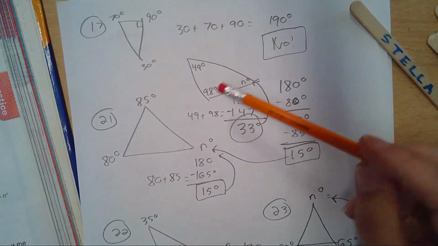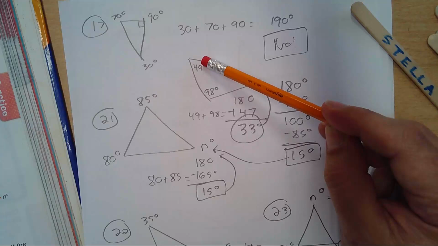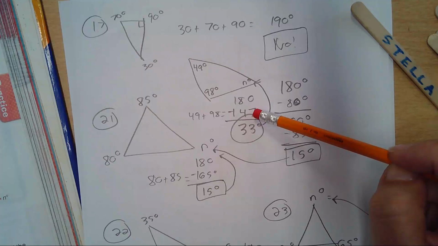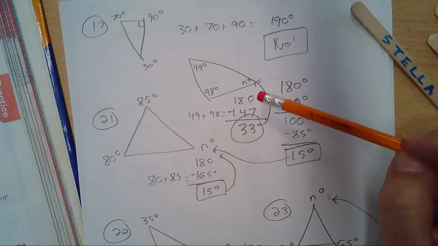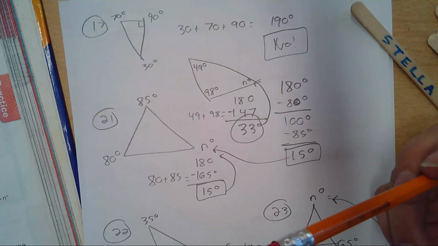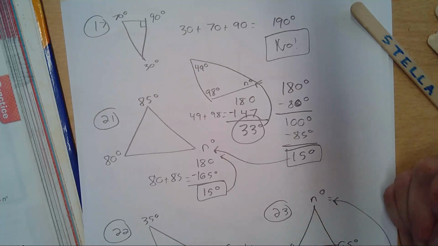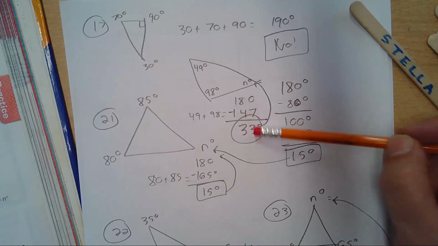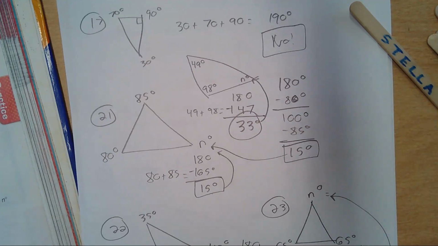So we got the 98. Half of 98 is 49. 98 plus 49 means 147. And then subtract from 180, because the three always total 180. Now I know what two of them are. So subtract 180 minus the 147. 33 degrees is what I got left there.